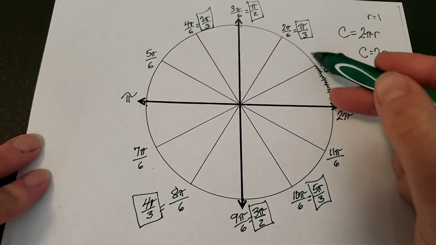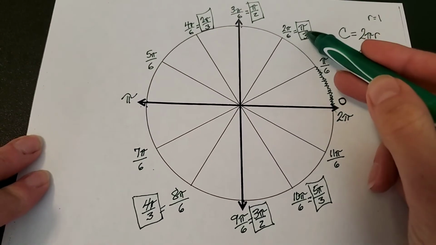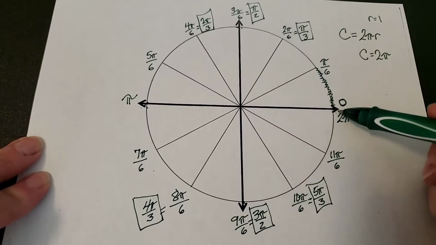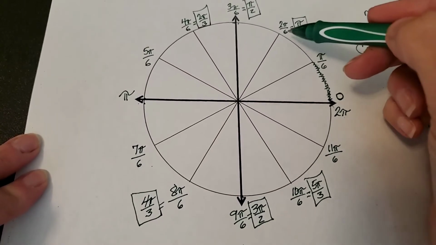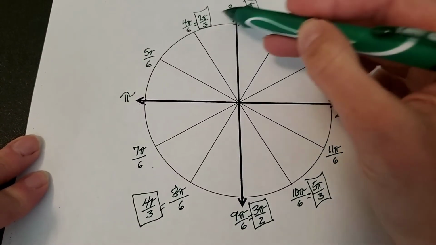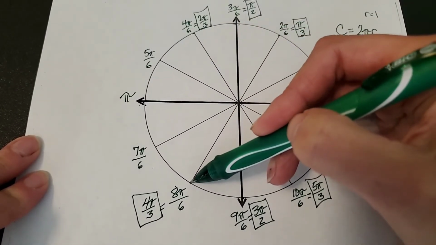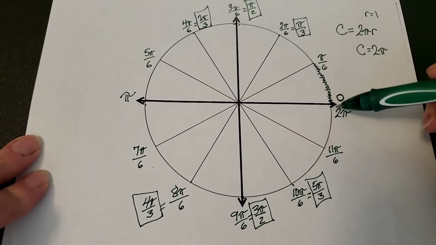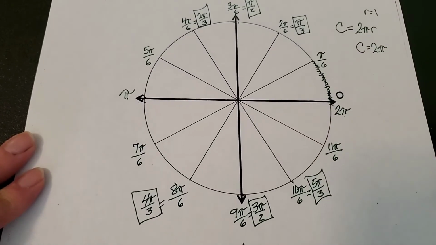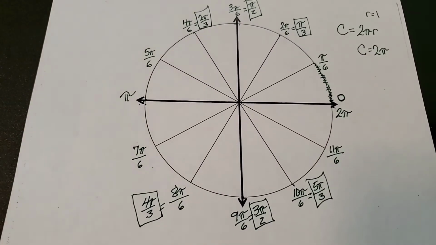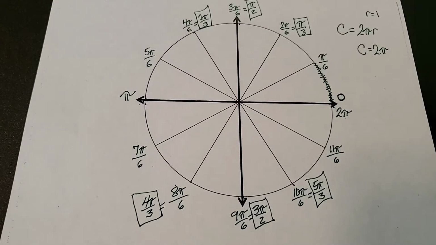Notice every 2 of these is pi over 3 radians. So I could count every 2. There's 1 pi over 3, 2 pi over 3, 3 pi over 3, 4 pi over 3, 5 pi over 3, 6 pi over 3. And so there are lots of different ways to count. But what about those angles on the unit circle that we're missing? All of those 45-degree angle markings.